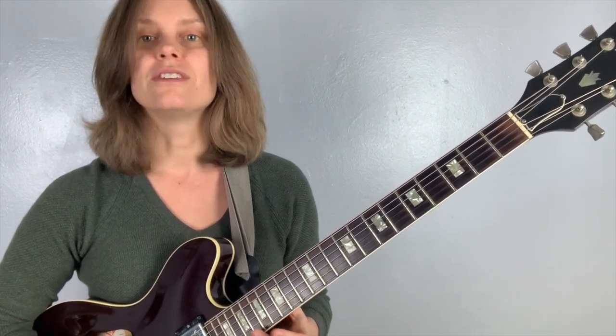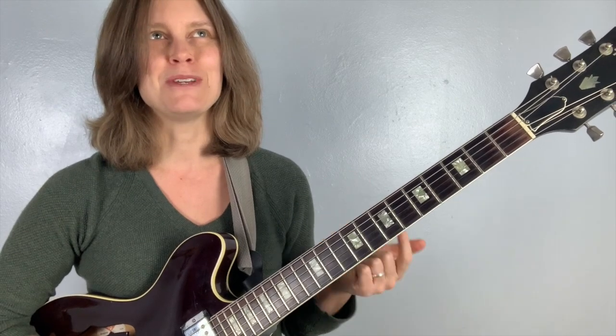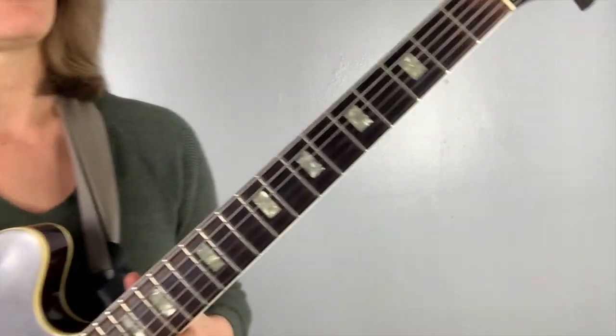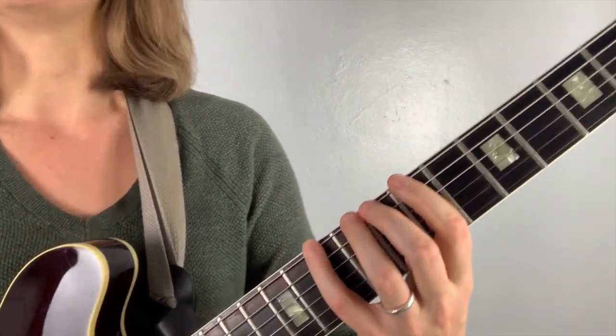I'm going to quickly go over all of the scales that we just discussed: the B natural minor, the B harmonic minor, the B Dorian, and the E minor pentatonic in the 4th pattern. Let's start with the pentatonic, because that's the easiest one.